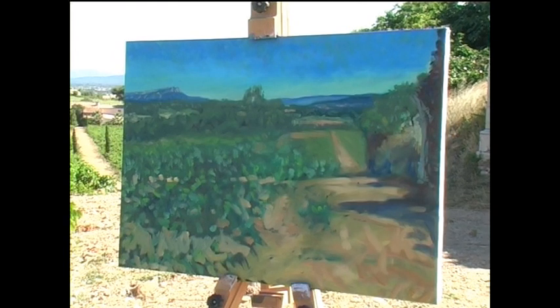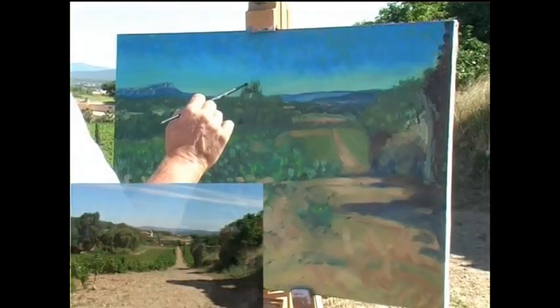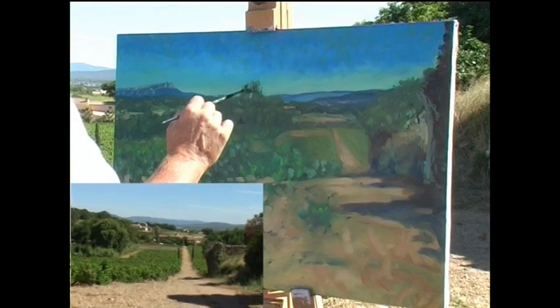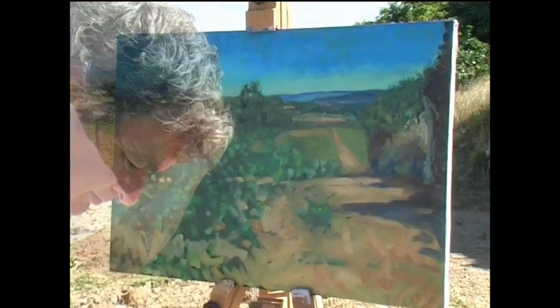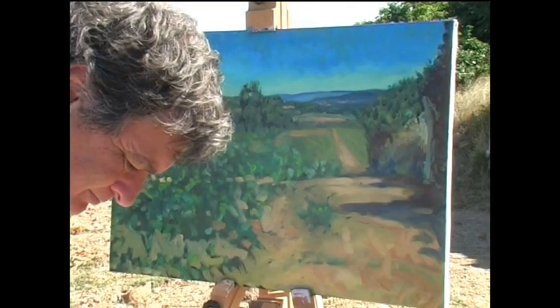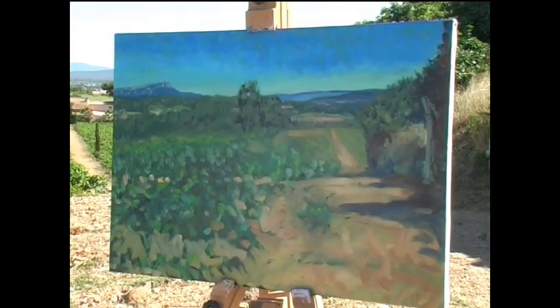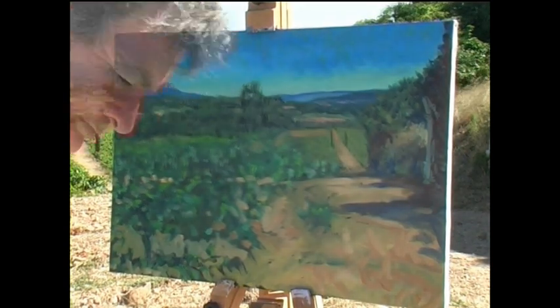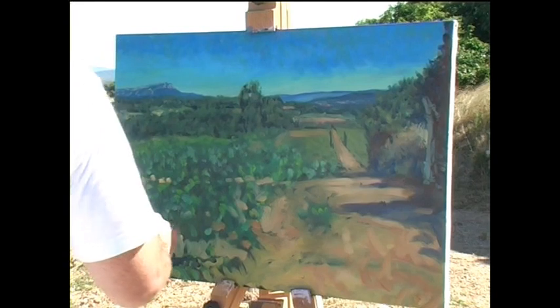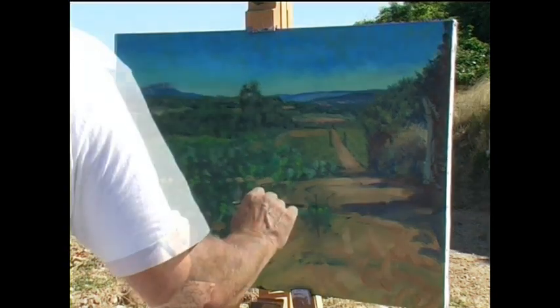Once I've established all my mid-tones in the greens, I can start to add the lighter and the darker ones and become much more detailed. Base colour for the ground is simply yellow ochre and white. Then I start to add more burnt sienna into that to make it warmer in places, and the various greens and light yellows amongst those to give a more sunny effect.